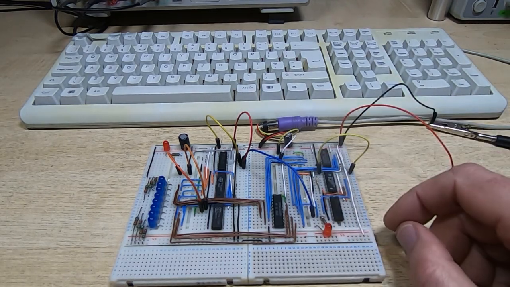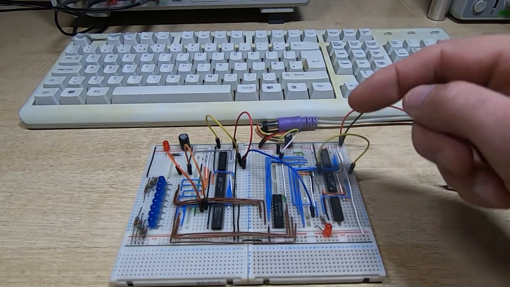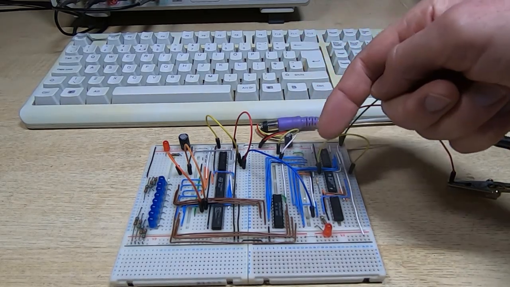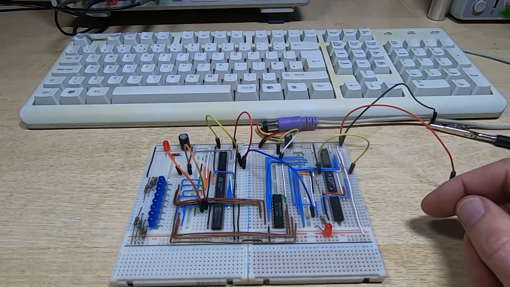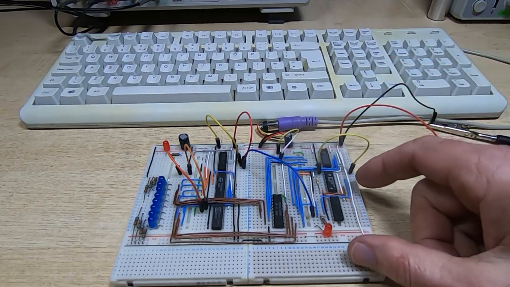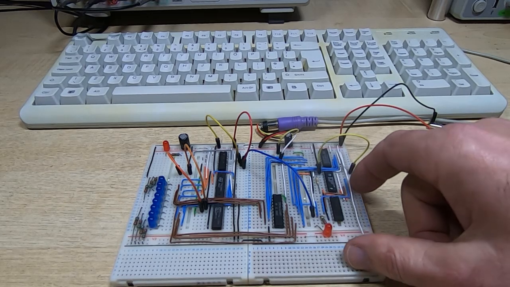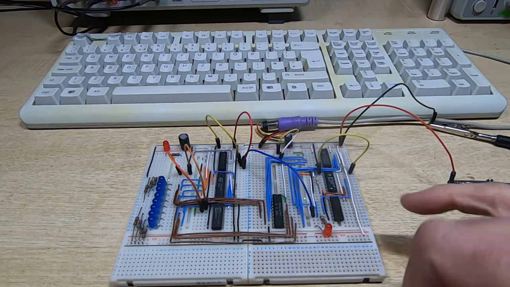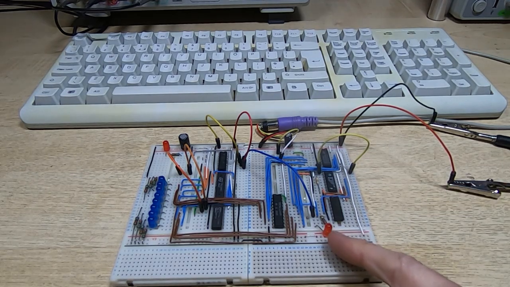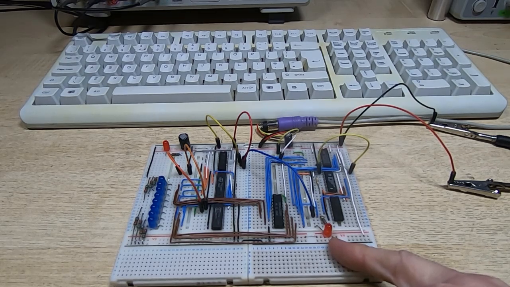So when we press a key on the keyboard, the circuit on the right will effectively convert the incoming serial data from the keyboard into a parallel form that can be read by the Z80, and it will also generate an interrupt. The output for the interrupt line is shown on this LED at the bottom right here.